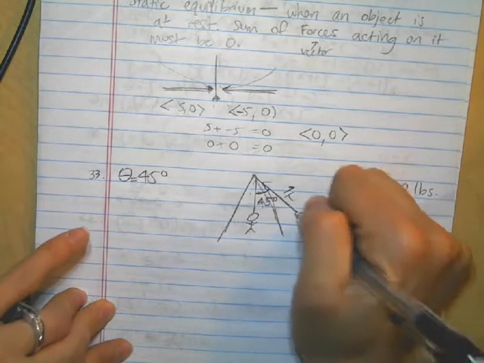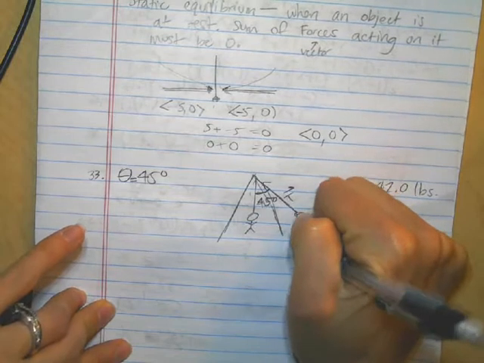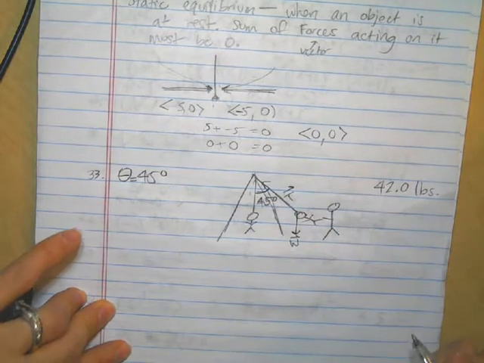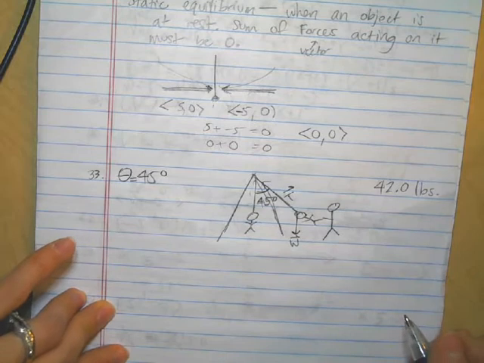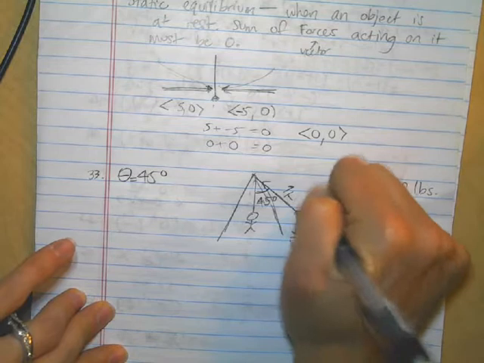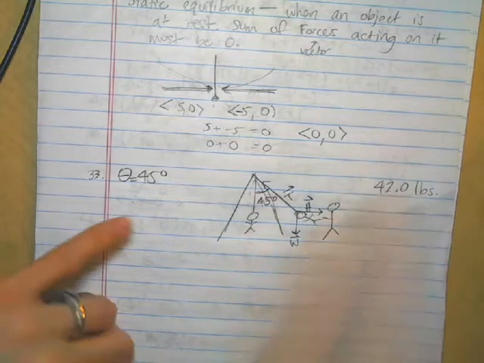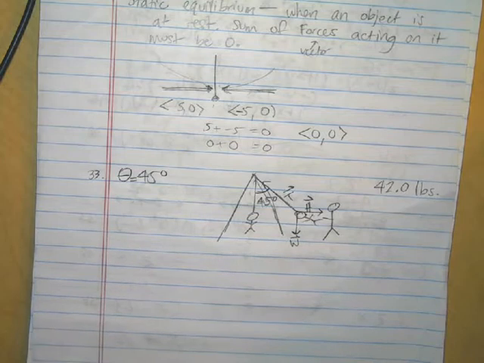is T for tension. And tension can be broken up into weight, which is going down because it's gravity, and a value H, which is talking about the horizontal pull. Okay?